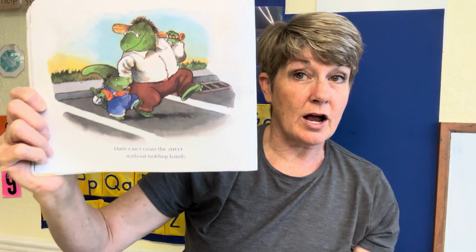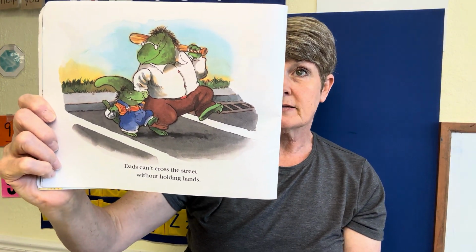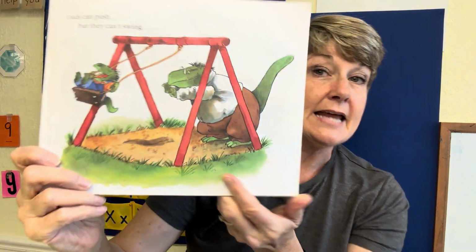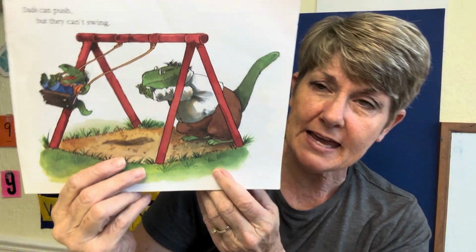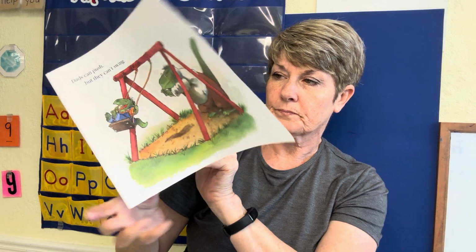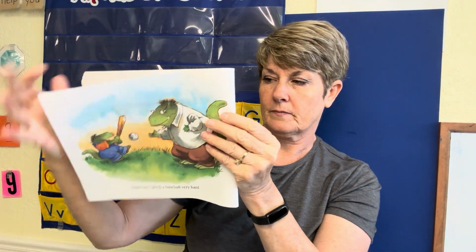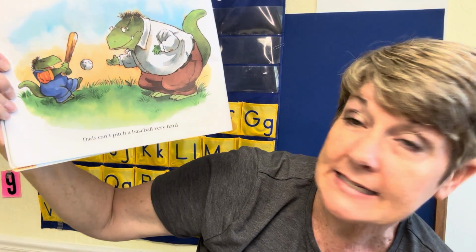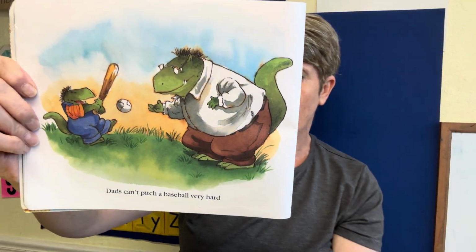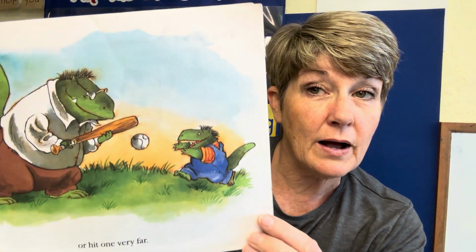Dads can't cross the street without holding hands. Dads can push, but they can't swing. Dads can't pitch baseballs very hard or hit one very far.